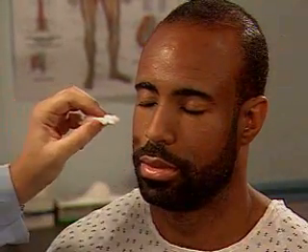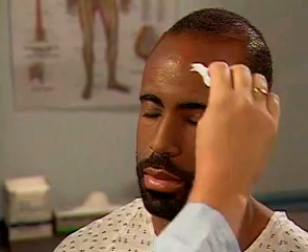I'm going to test the sensation of your face by lightly touching the cotton against your skin. When you feel the cotton touch, I want you to say now. Now, if you close your eyes. Next, test for light touch using a wisp of cotton. After explaining the procedure, test in scattered areas. Now, keep your eyes closed. Again, compare sides. Is this the same as this?